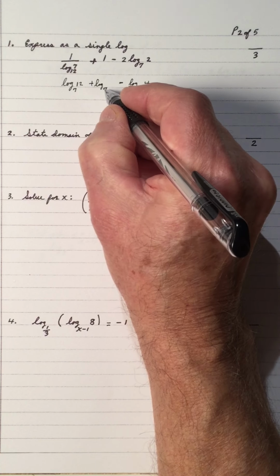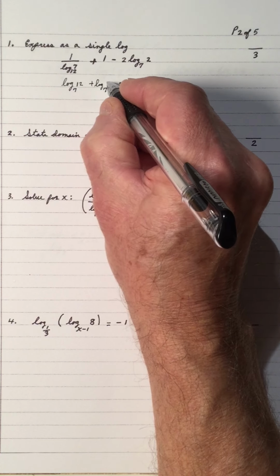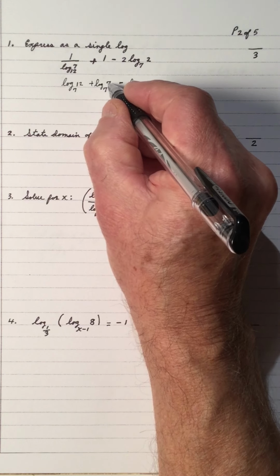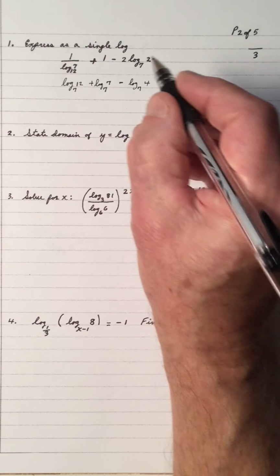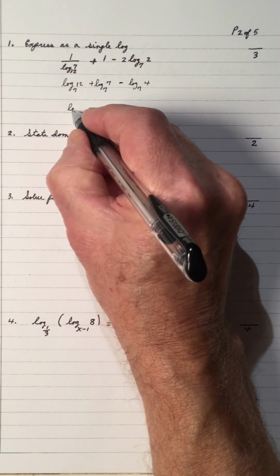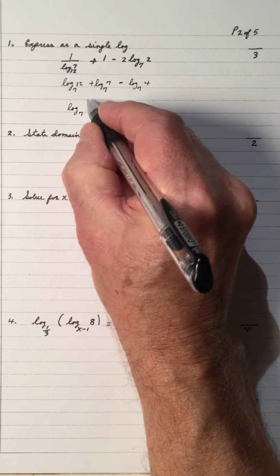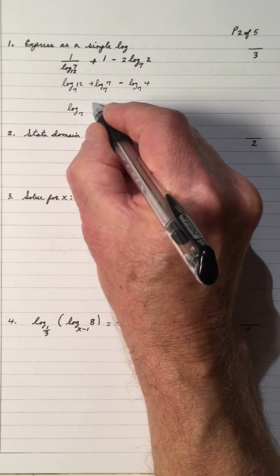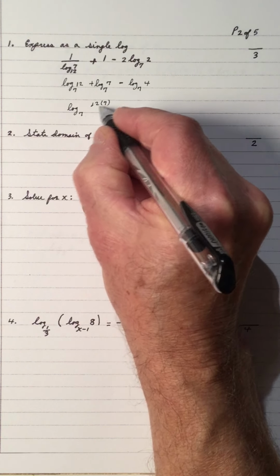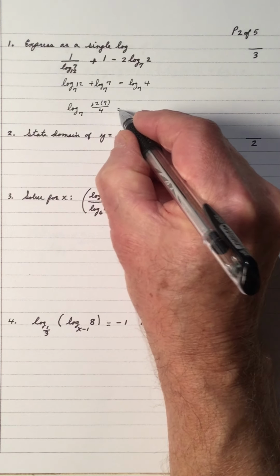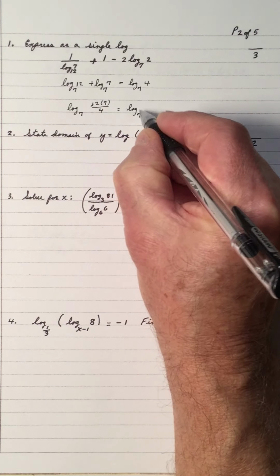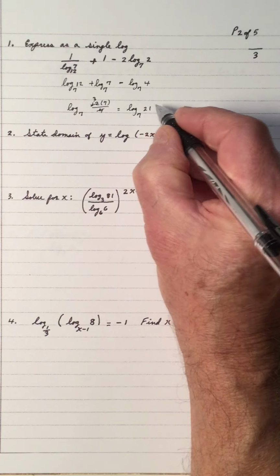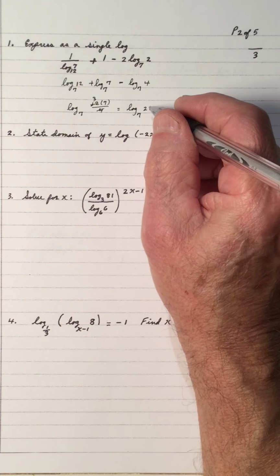1 is the same as the log of 7 base 7, since 7 to the 1 power gives you 7. Now that we have all the bases as 7, the sum of 2 logs is a product, and subtraction is the quotient, so we get 12 times 7 divided by 4. So that's the log base 7, 4 into 12 goes 3, 3 sevens are 21. So there it is as a single log.